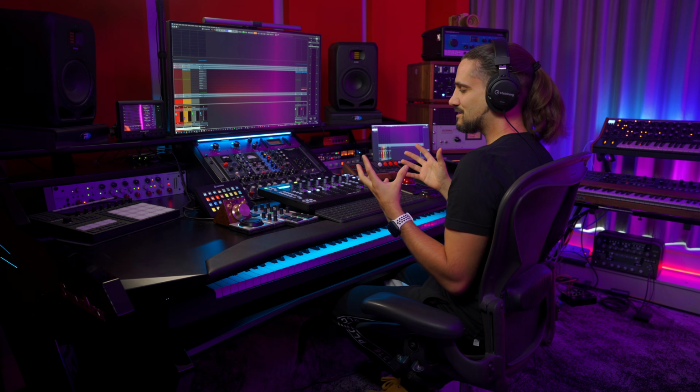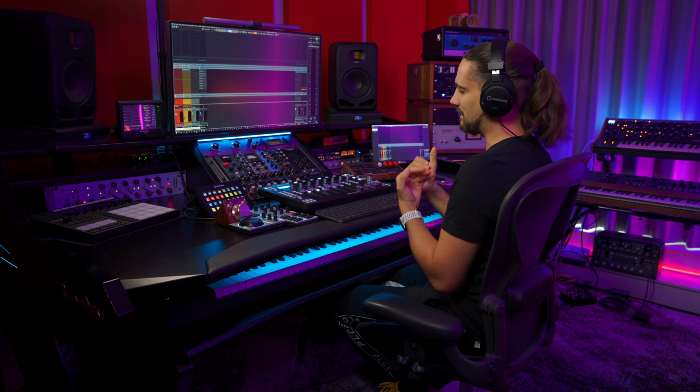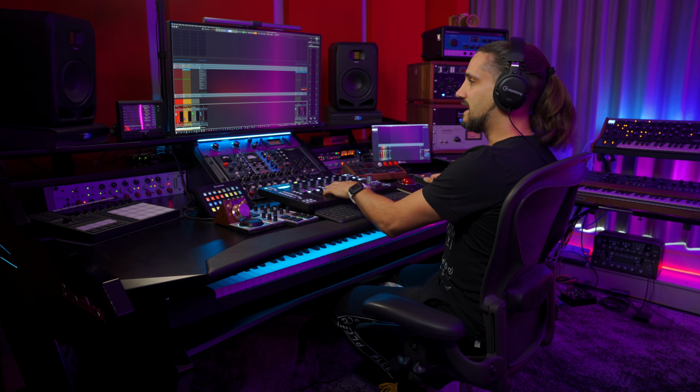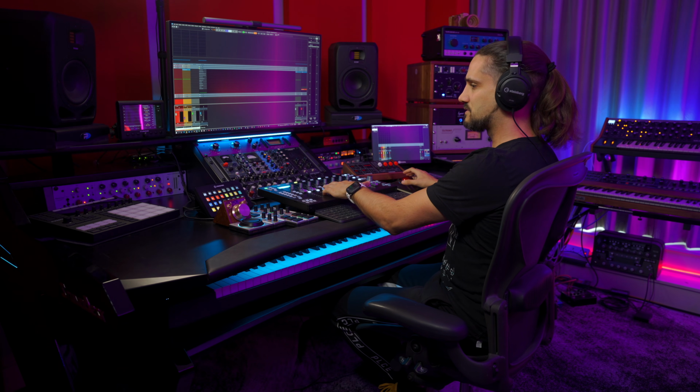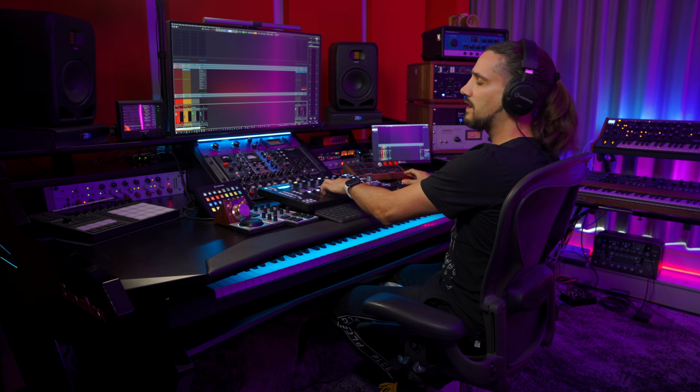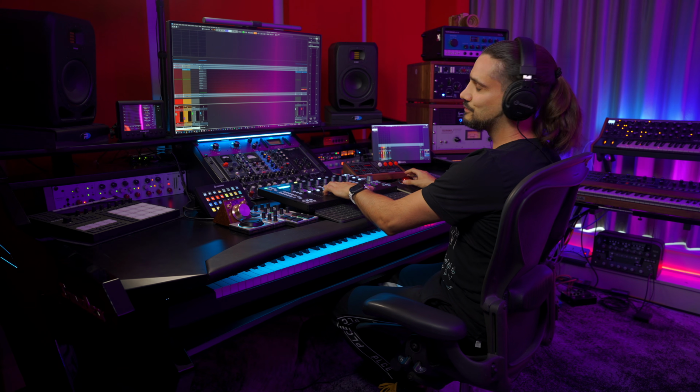So we already solve a big problem where the breakdowns might sound a little bit less loud, a little bit more empty. And of course, you can automate this parallel compressor here, so you can add it whenever you need it. It doesn't have to be all the way up, but I would just use it tastefully.